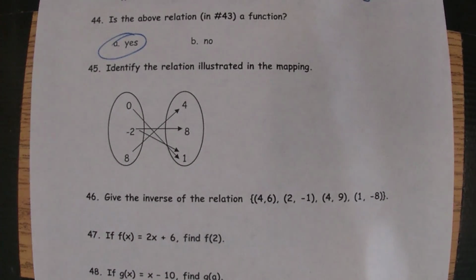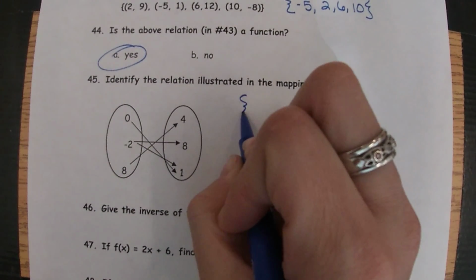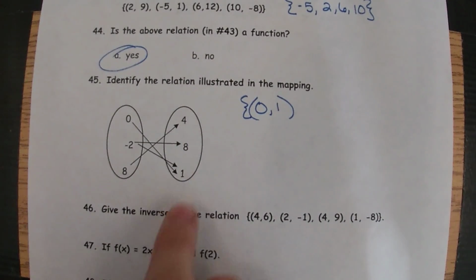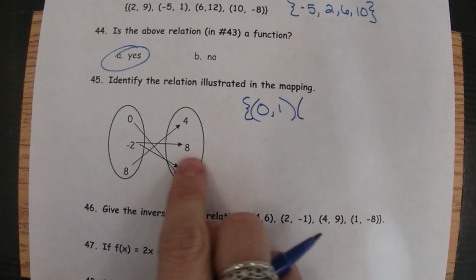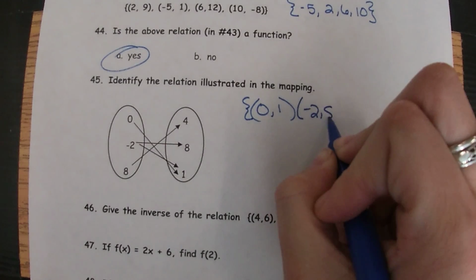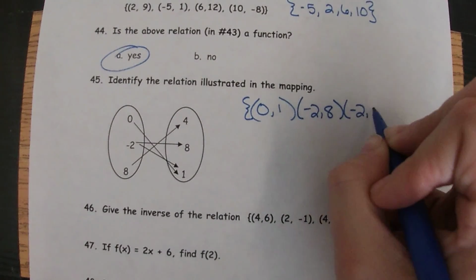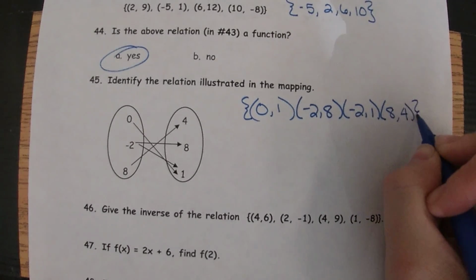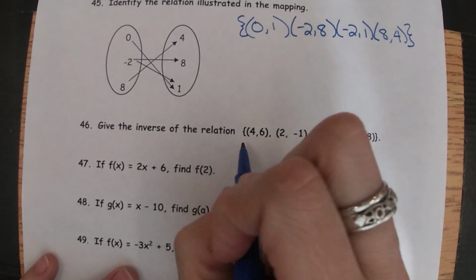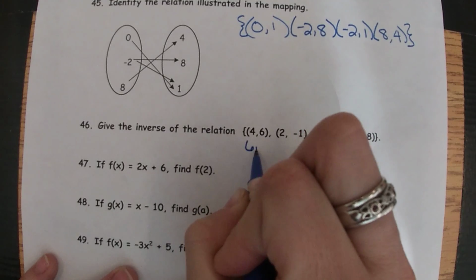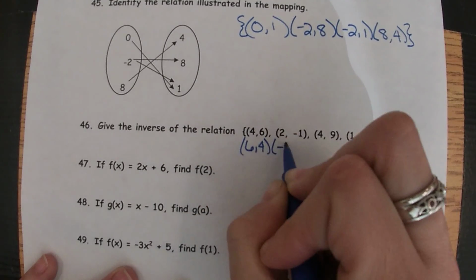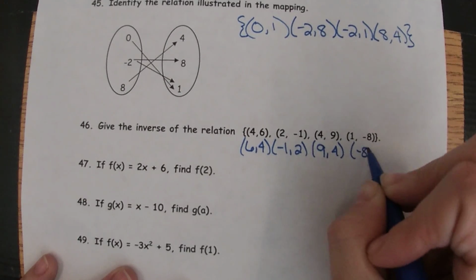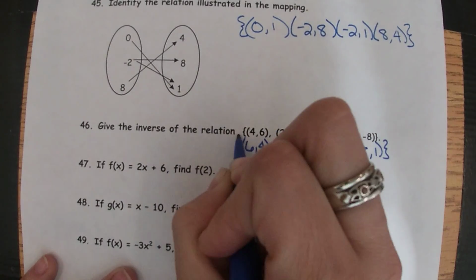45, we just need to represent this in another format. So I'm going to represent this as ordered pairs. So that's 0, comma 1, right? 0, comma 1, because that line's drawing there. Negative 2, comma 8. And negative 2, comma 1. And then 8, comma 4. Inverse, we are flipping the x and y. So 6, comma 4. Negative 1, 2. 9, 4. Negative 8, 1.